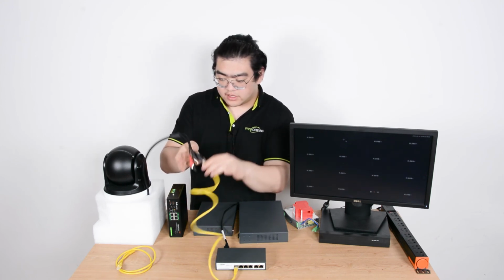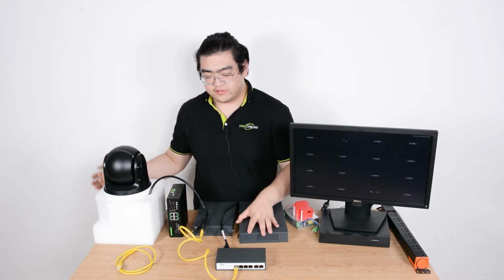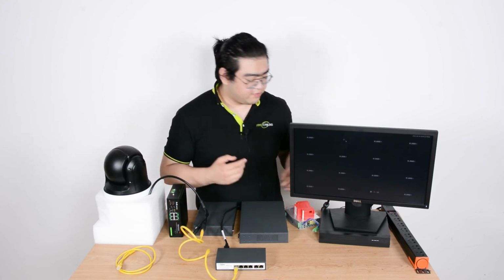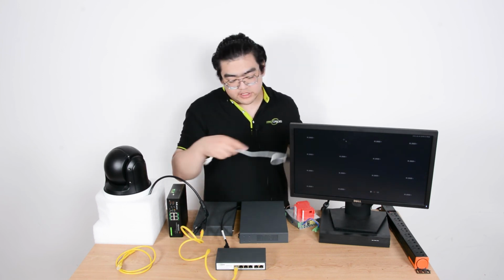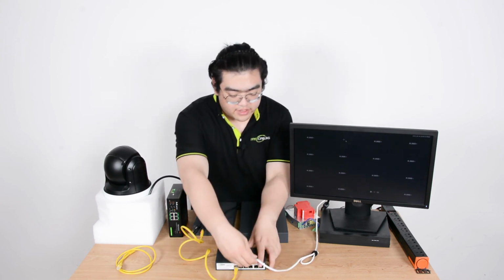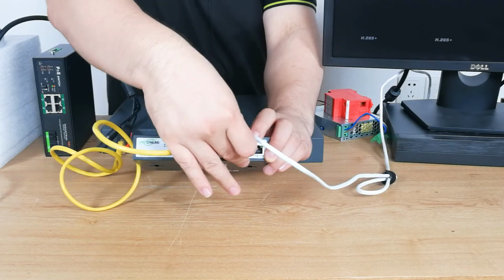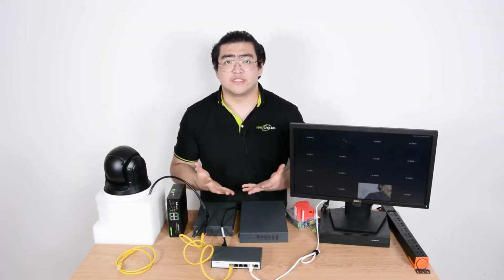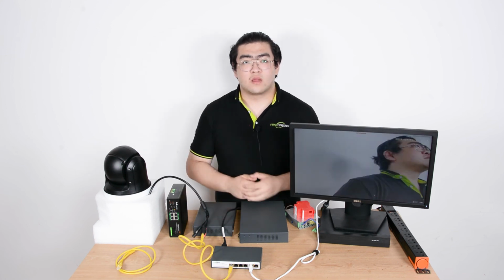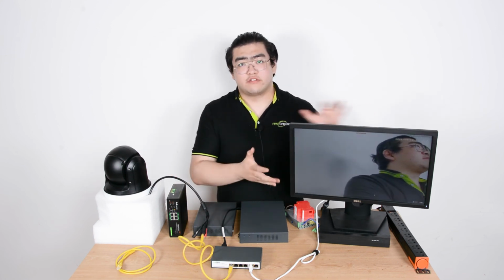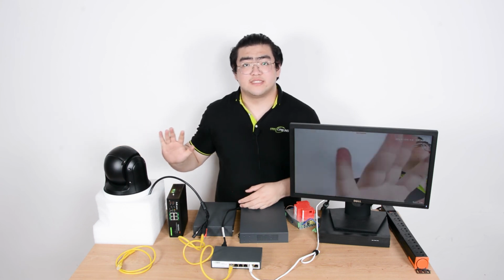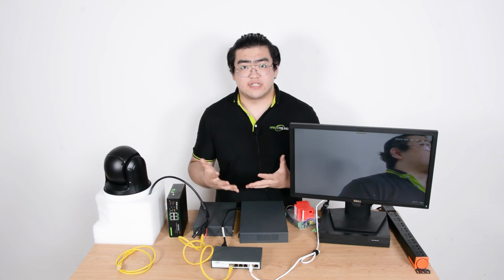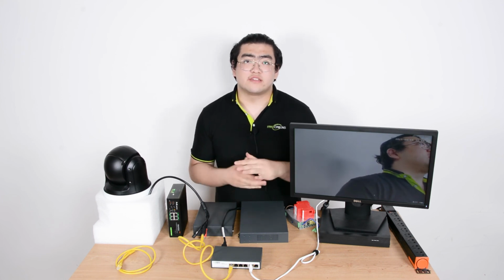So once we connect, we're going to see our PTZ camera turn on. It's doing the self-diagnosis right now, and at this moment we're going to connect our PoE switch to our NVR with another Ethernet cable. So shortly we're going to have an image on our screen, and then we can see our camera. Okay, so now the image is on the monitor right here. I'm going to wave my hand to let you guys see this is a real-time video feed, and that means our setup is successful. All right, that's the end of this video.